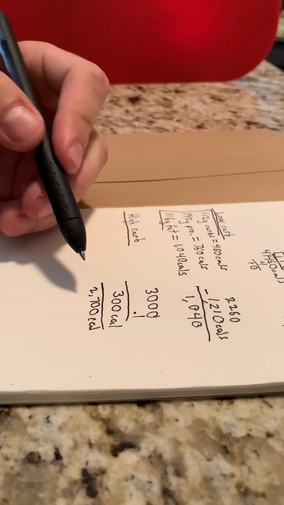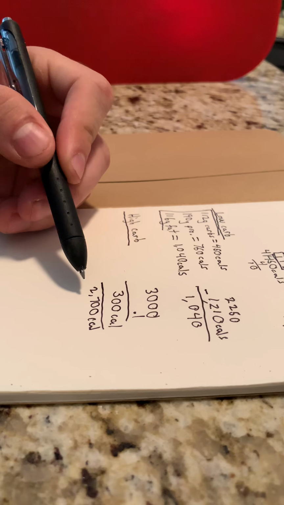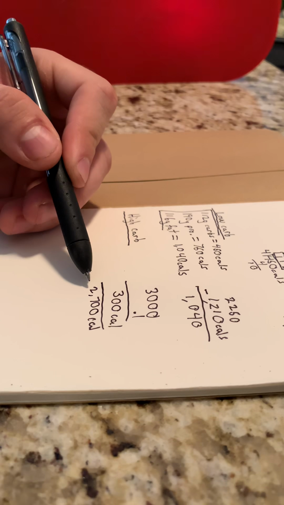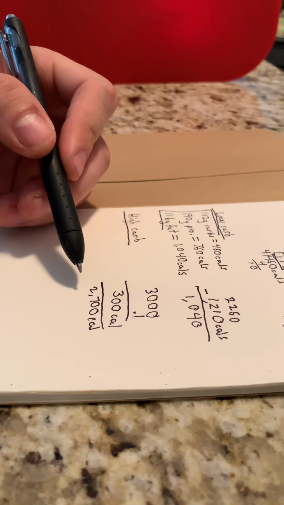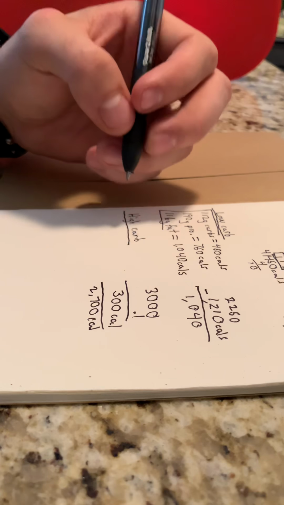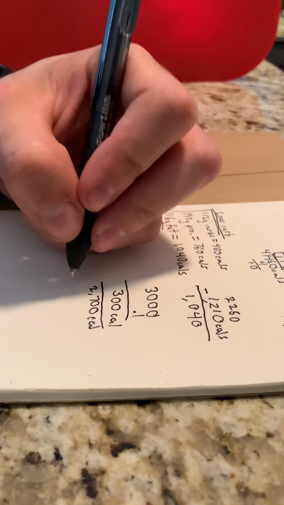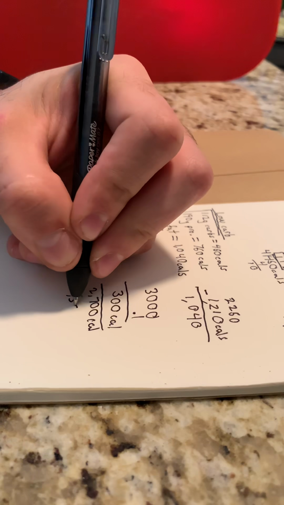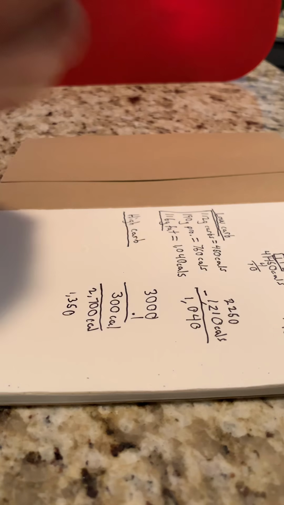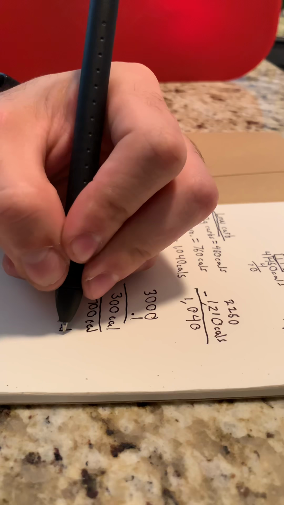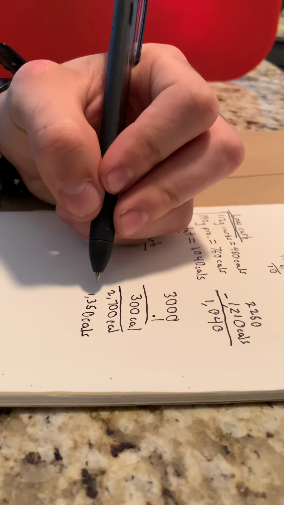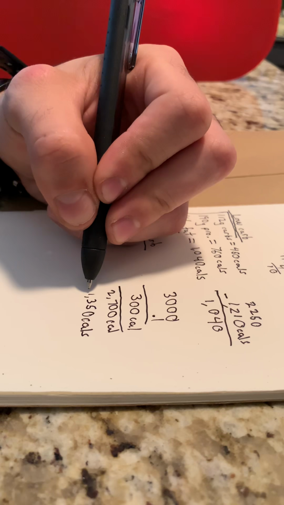Now, on a high carb day, 50% of your calories come from carbs. So, what's half of 2,700? 1,350, I believe. So, 1,350 of my calories on a high carb day are going to come from carbs.